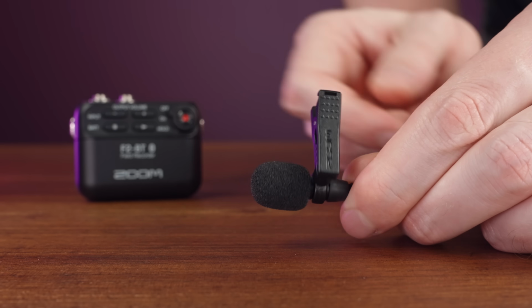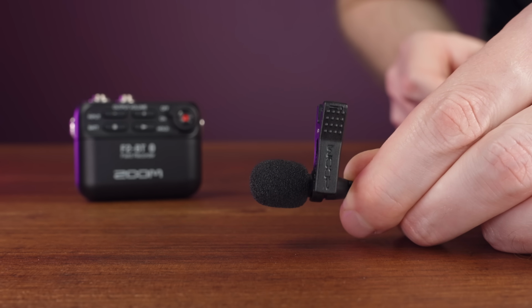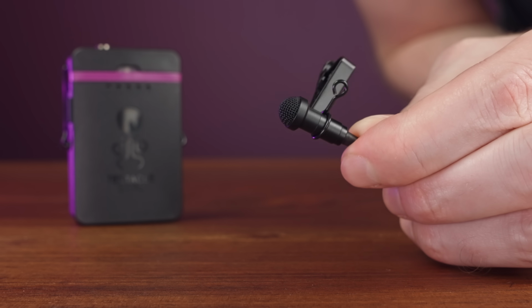In fact, overall, the build on the Zoom F2 definitely feels a bit cheaper than the Track E. I suppose that's to be expected considering the price difference, but it just feels like a cheaper, creakier plastic. And that goes for the microphone as well. It just feels a bit cheaper and has plastic clips and components, where the Track E just feels more solid and premium, and the mic components are metal.